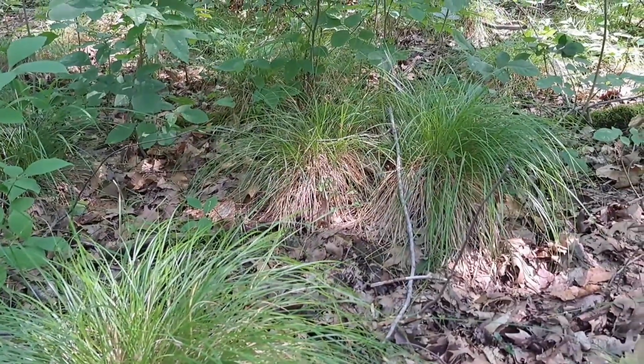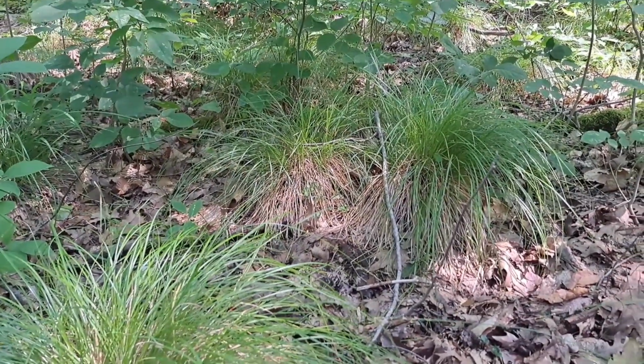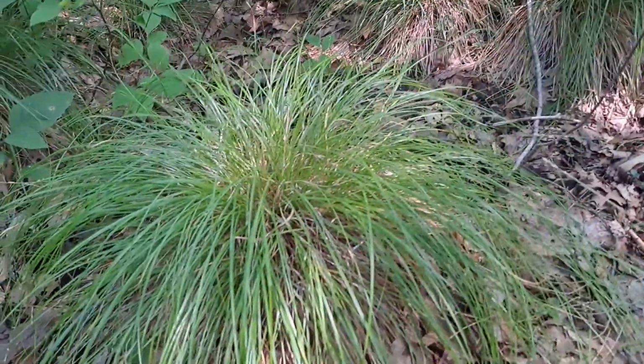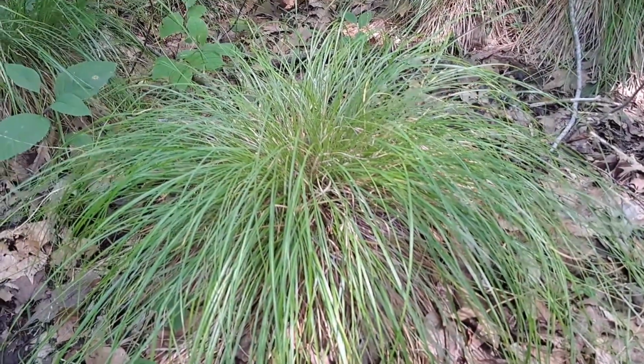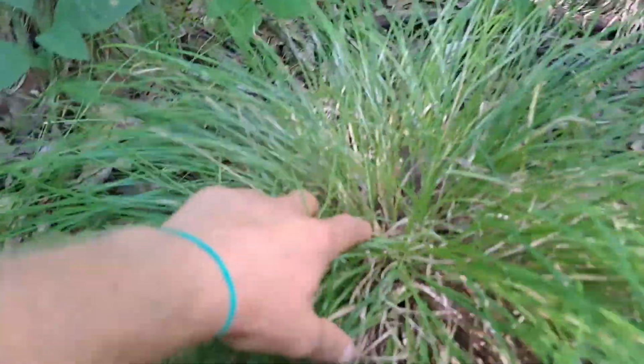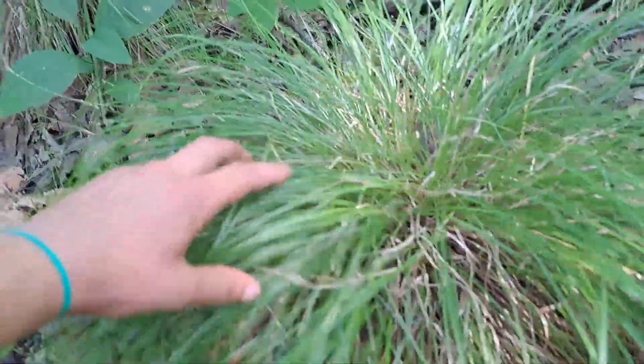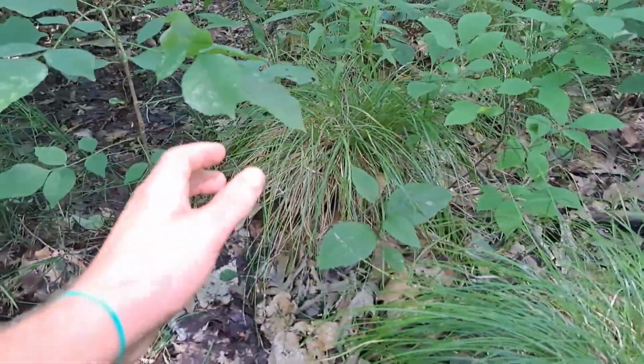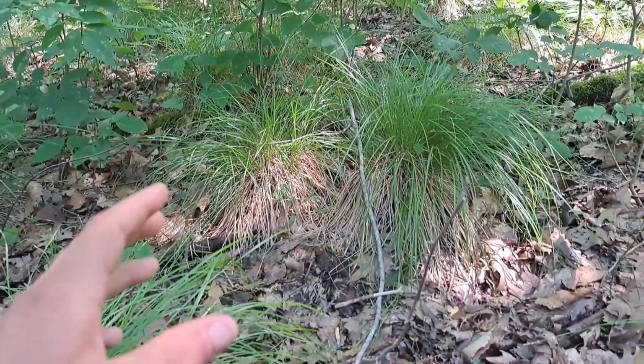And you might be asking how I can ID it when it doesn't have flowers, and that's because this is an indicator species for the wet woods, so you know you're going to run across it. But some other features of it, it's got this strongly cespitose nature. It forms little clumps. It looks like someone went out here and planted a bunch of Carex bromoides, but that's just its growth habit. Very, very neat to see.